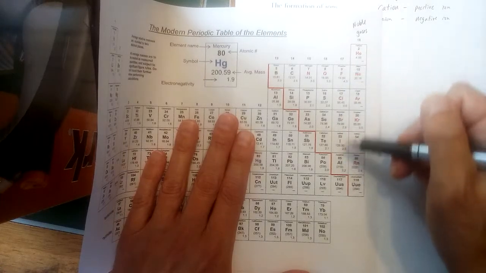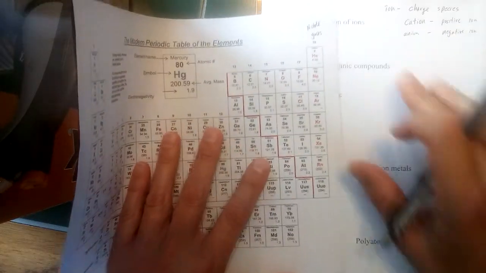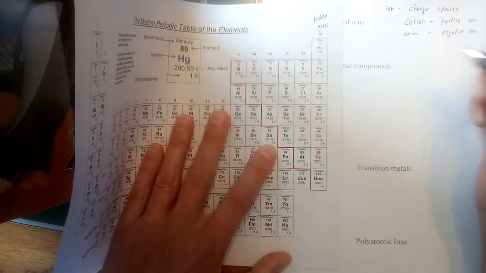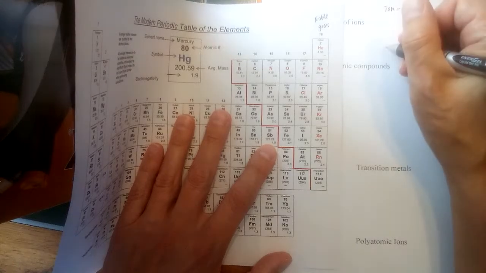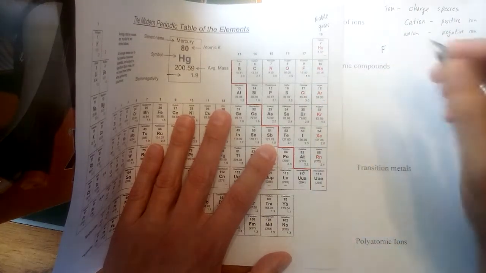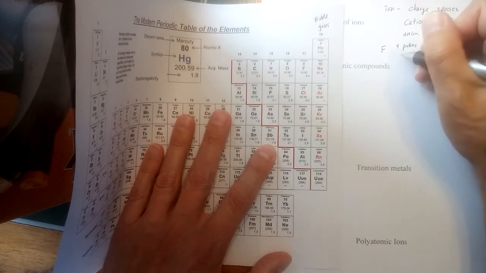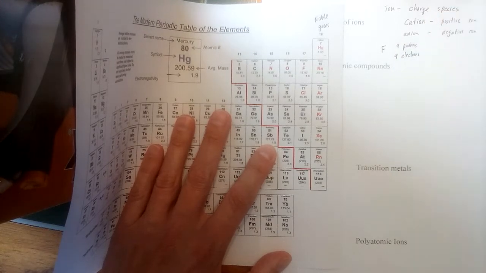So if we look at this first column here, fluorine, and I'm going to write a little bit on my paper here and a little bit on the periodic table. Starting with fluorine, it's got atomic number 9, so fluorine has 9 protons, and it has 9 electrons when it is neutral.